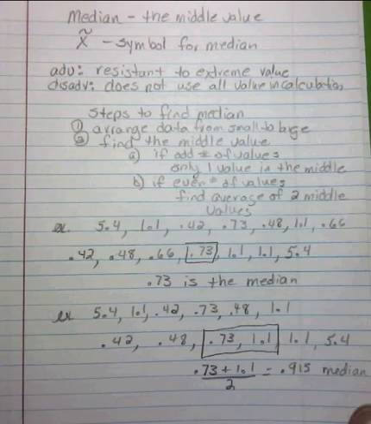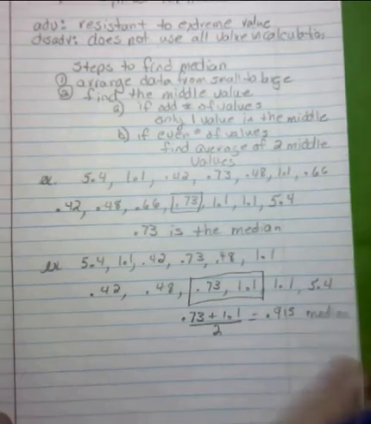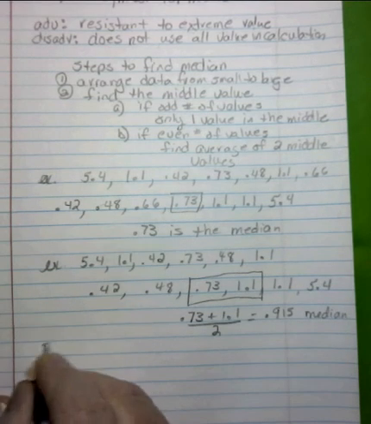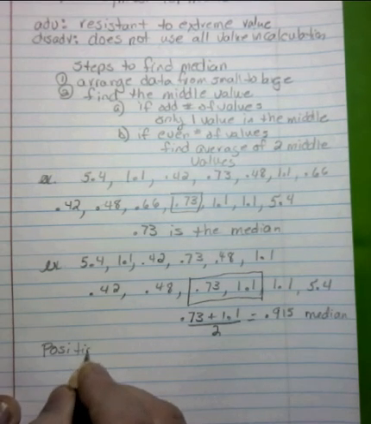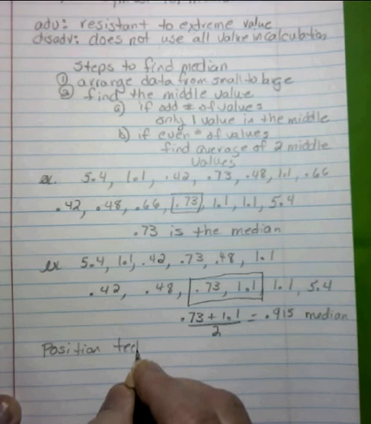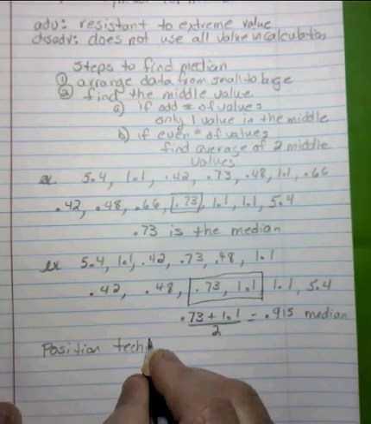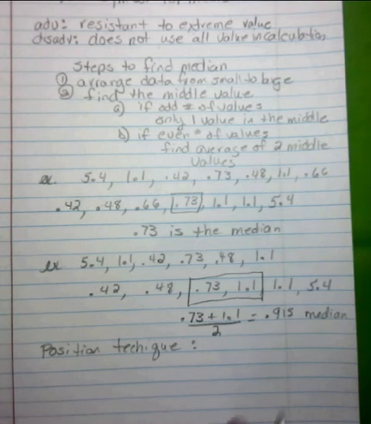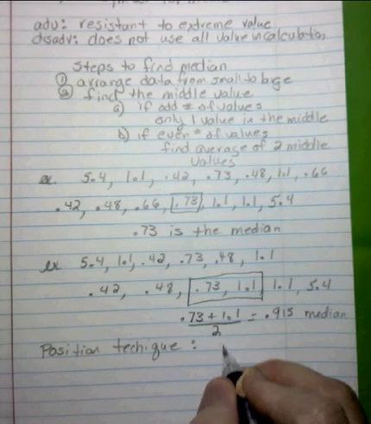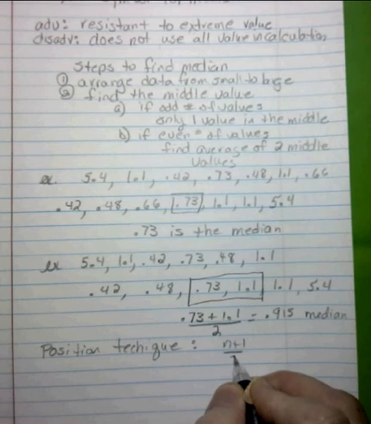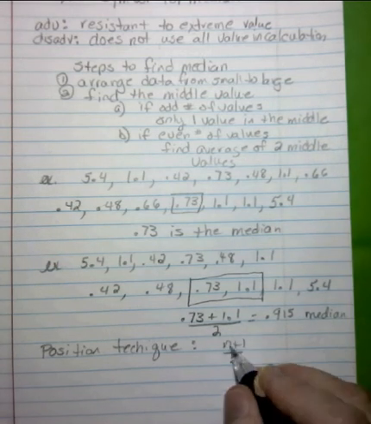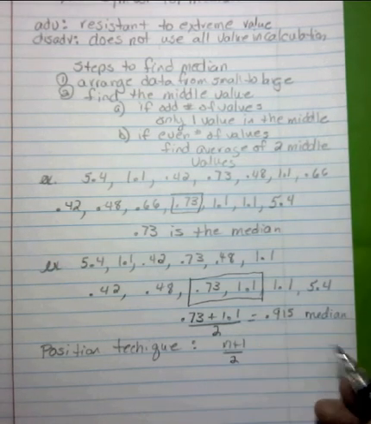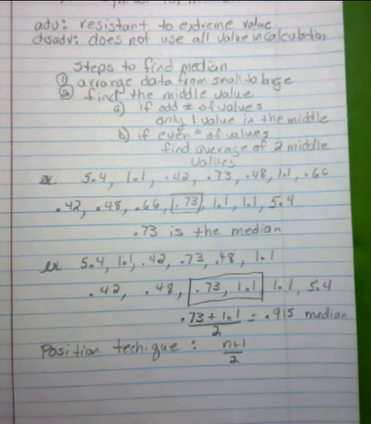All right, we can also use another technique called the position technique to find the median, where we use a little formula: n plus 1 divided by 2. So we take the number of items in the data set, add 1 to it, and divide by 2.